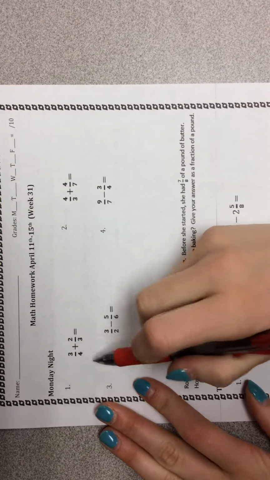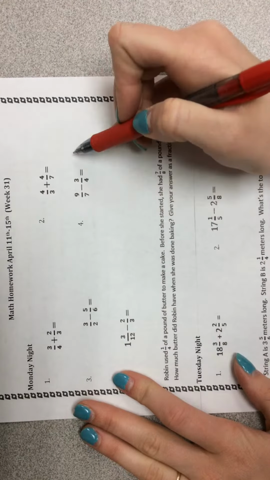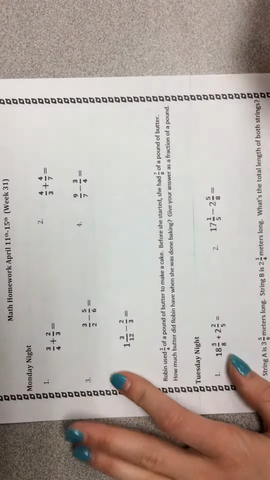Monday night's homework, our first day of reviewing Module 3, and we're adding and subtracting fractions. And if you notice, all of these have different denominators. And if we have different denominators, we can't just add or subtract. We have to get equivalent fractions to make them have the same denominator. So let's look at number 1.